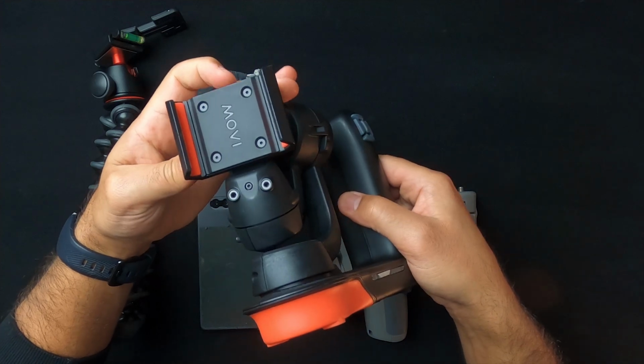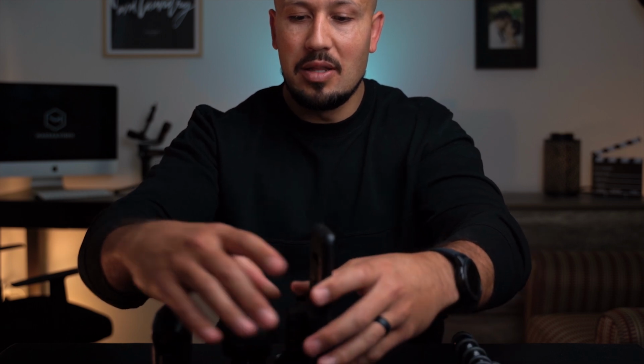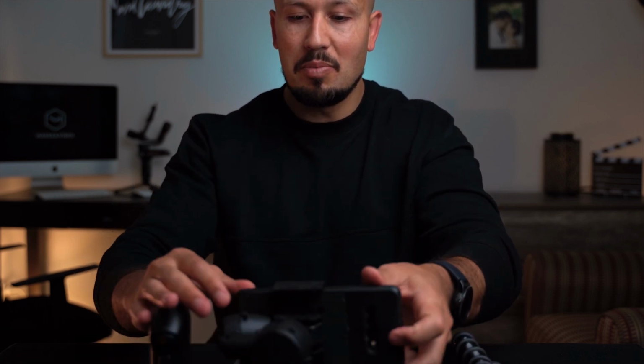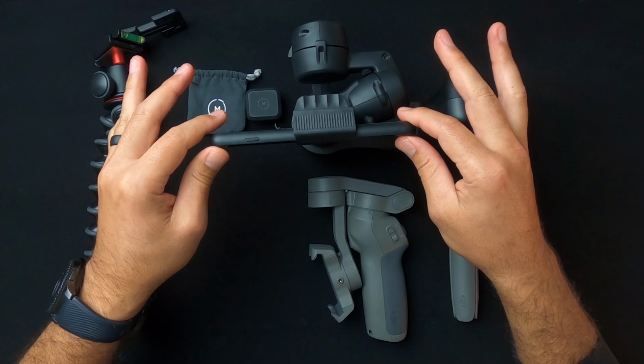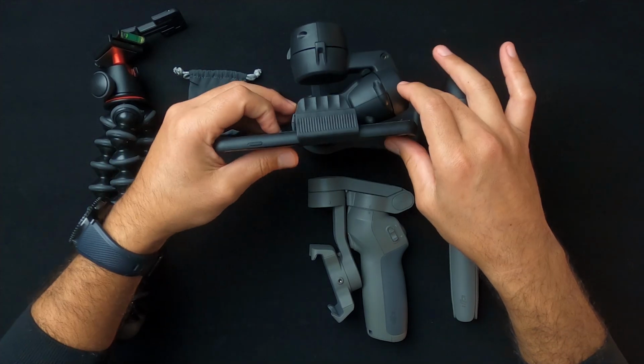So both of these gimbals have clamps, and this is how you house your mobile device. So if I were to open up this one here, all I would need to do is open up the clamp, put my phone in the clamp, and then move it around to its right position. Most gimbals need to be balanced, so it's just a matter of getting it in the right position where it feels like it's balanced and it's not going to tip over.